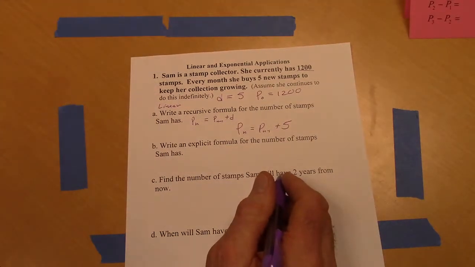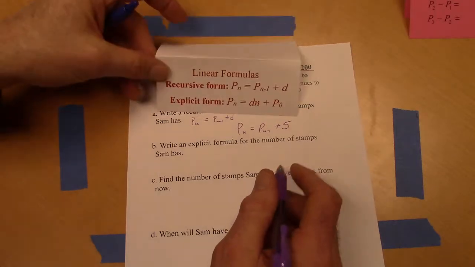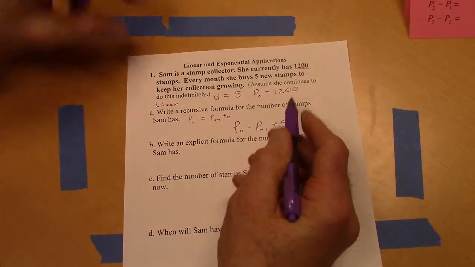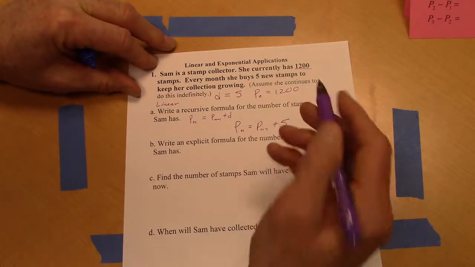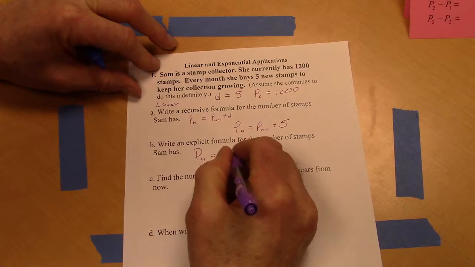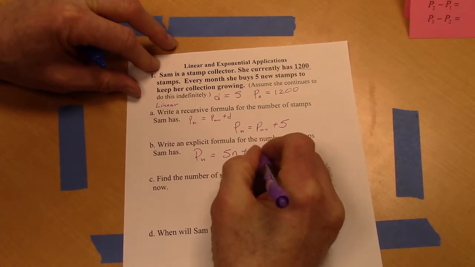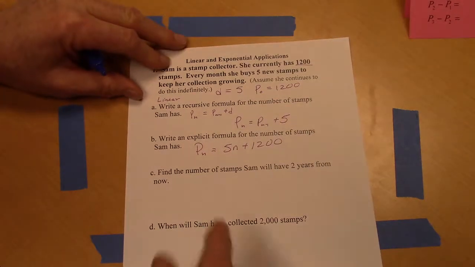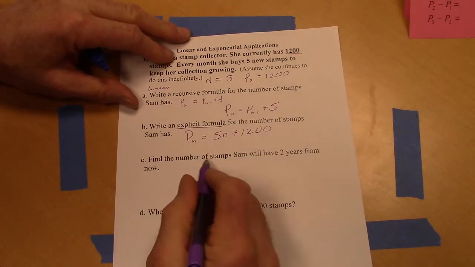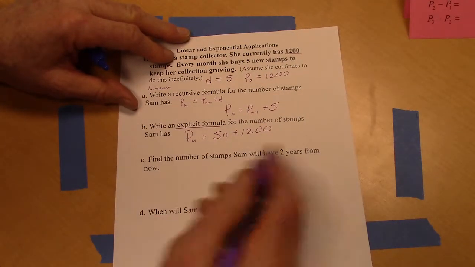And remember the explicit formula is P sub n equals d times n plus P sub 0. Well, they gave us a P sub 0, a starting value of 1,200. So P sub n is equal to 5 times n plus 1,200. So the explicit formula for a linear model is really convenient. It says find the number of stamps Sam will have 2 years from now.